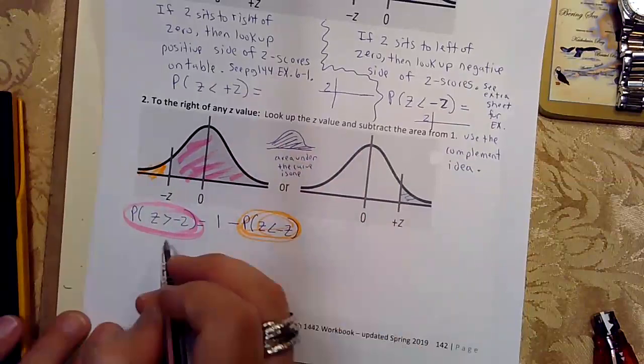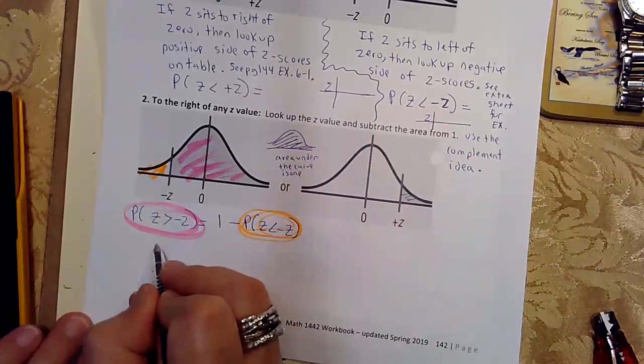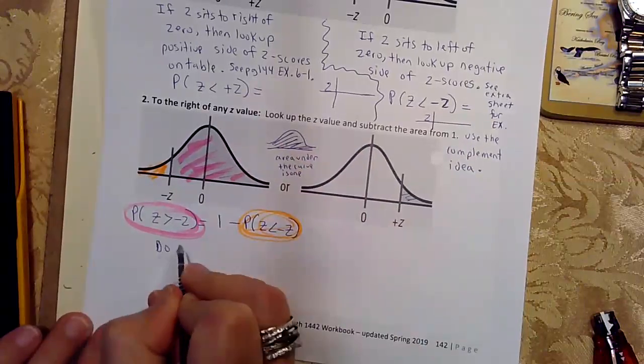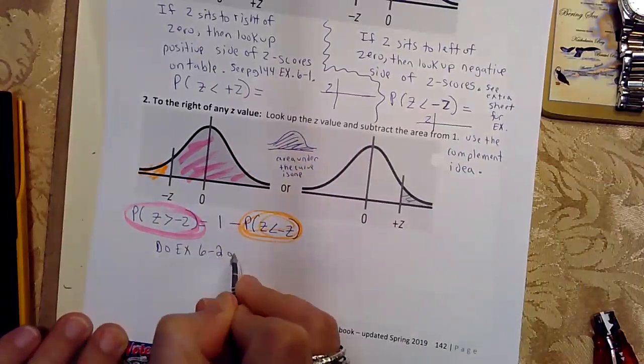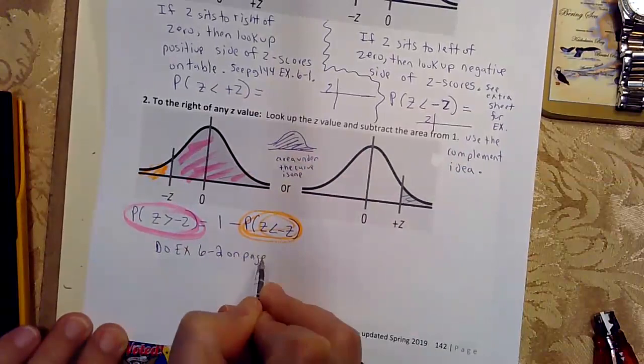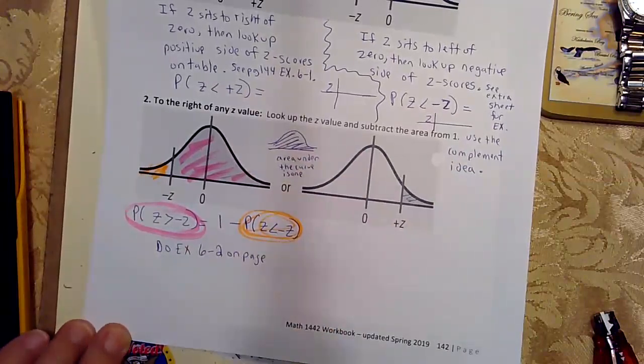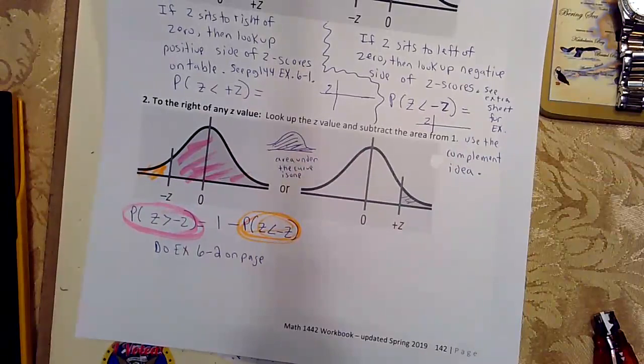To see an example of that, you're going to do example 6-2 on page, let's see where that's at. I believe it's on page 145.